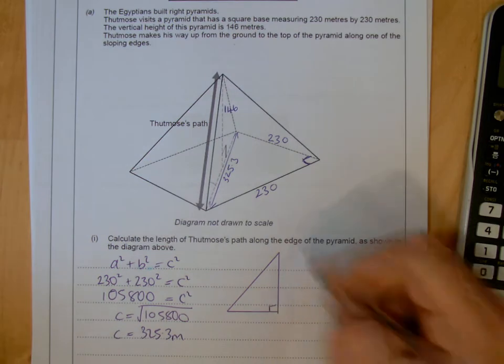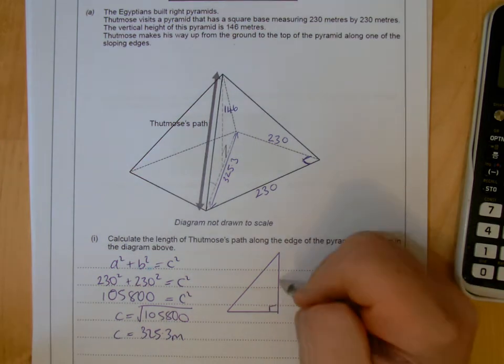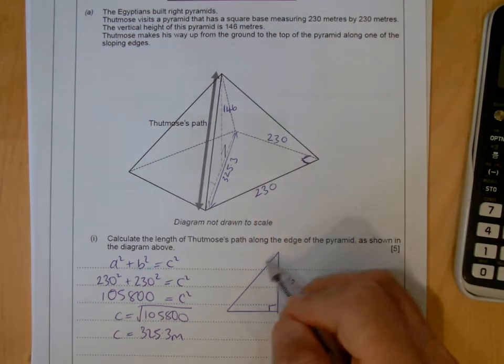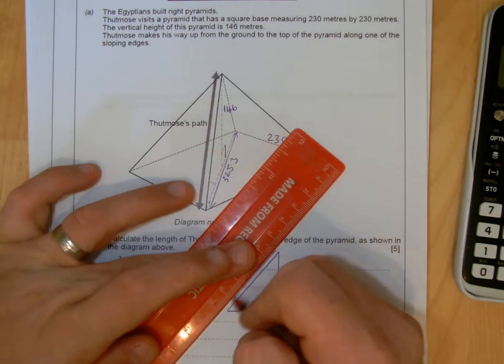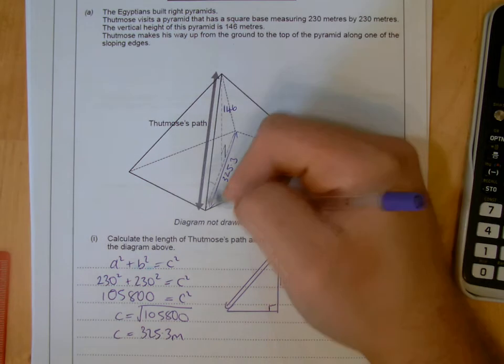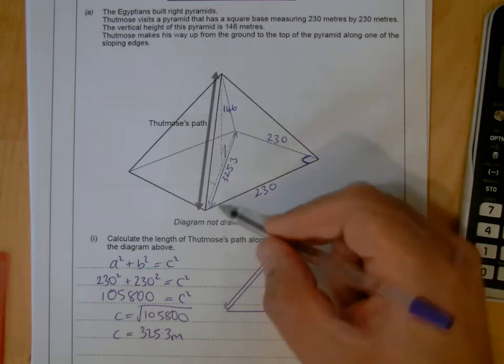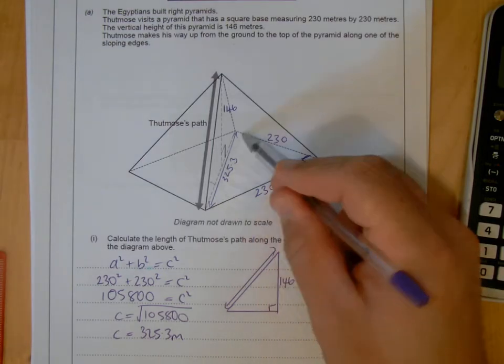Okay, so if this represents the height here of the pyramid, 146, this slant bit then will represent the edge, the path that it goes along. Now this measurement here I actually know, believe it or not, because I know the full diagonal.